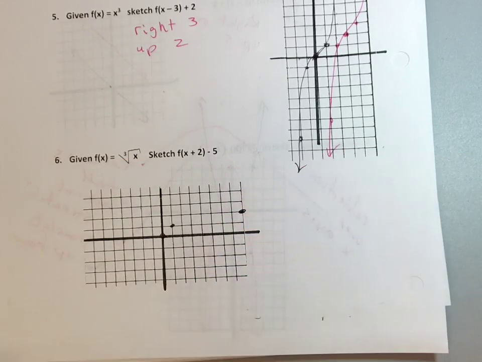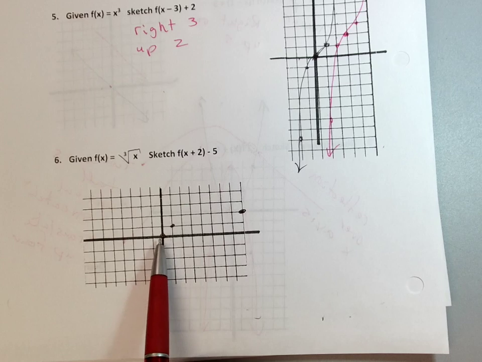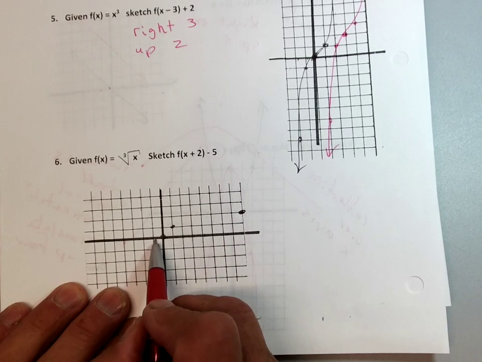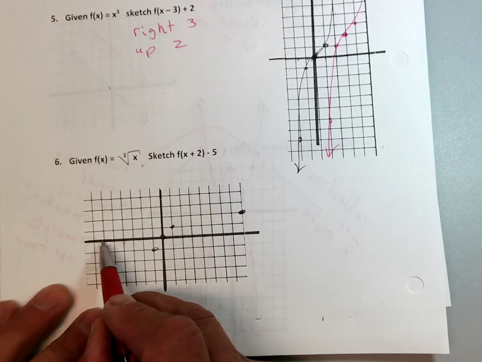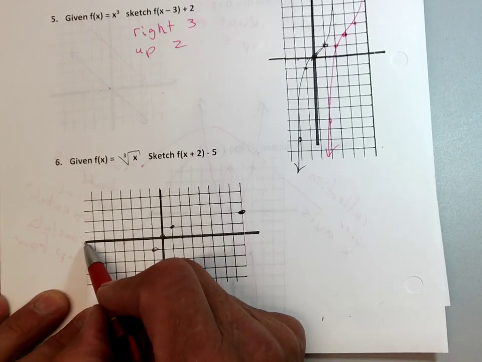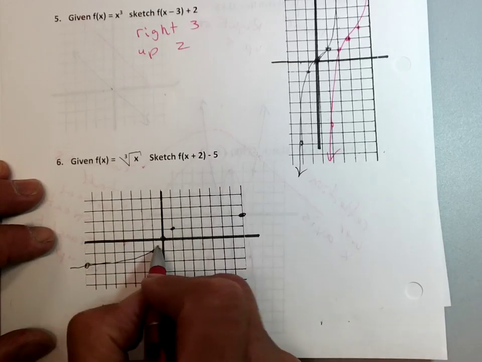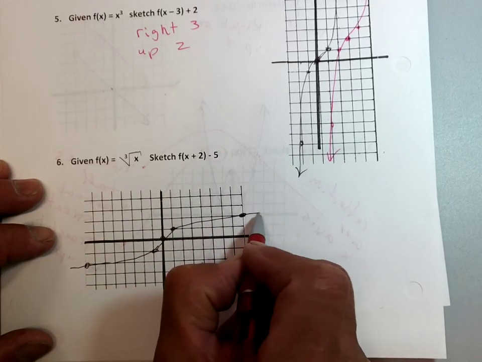Celeste, you have a question? No. Okay. So just the opposite. The cube root of -1 is -1. 1, 2, 3, 4, 5, 6, 7, 8. Cube root of -8 is -2. And here's your cube root graph, right? We saw that yesterday a little bit also, okay?